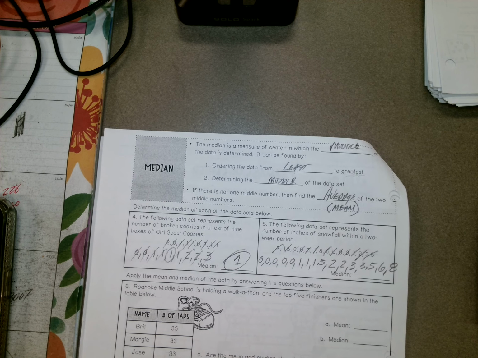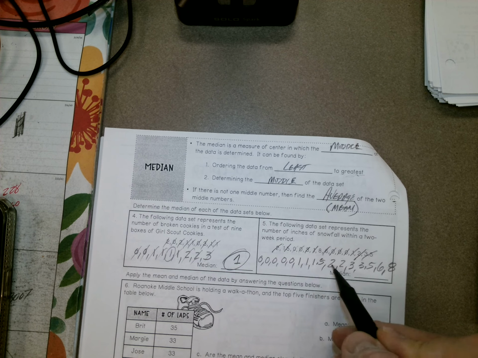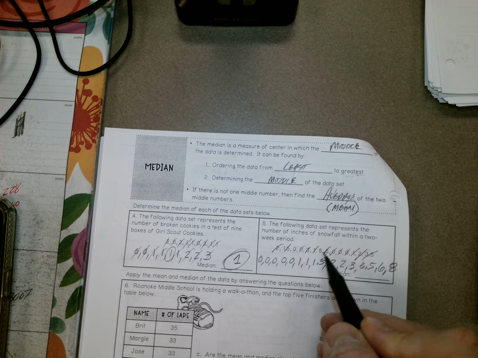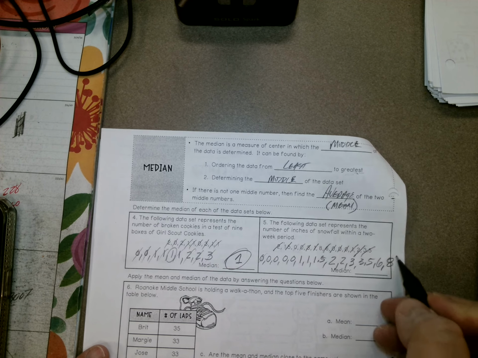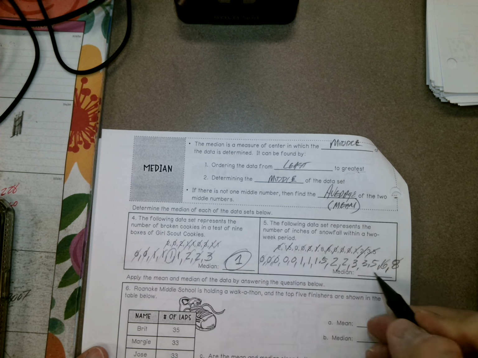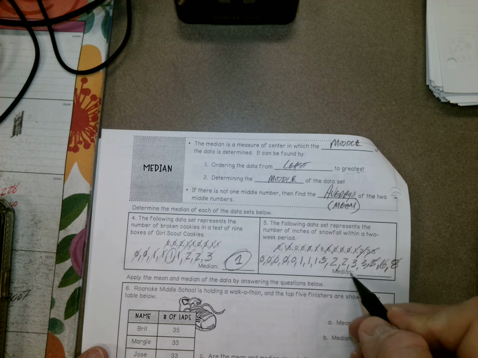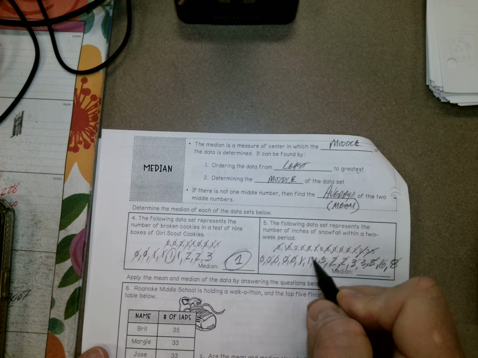And then what I want you to do when you get into a bigger data set or even a smaller one is count your values. 1, 2, 3, 4, 5, 6, 7, 8, 9, 10, 11, 12, 13, 14. I'm good. So now, okay, we're going to find the middle number. So I'm going to cross them off just like I did. 6 and 0, 0 and 5, 3.5 that is, 0 and 3, 0 and 2, 1 and 2, 1 and 1.